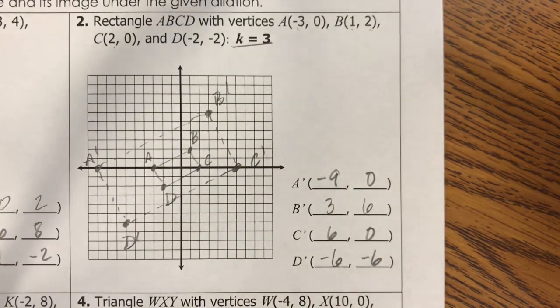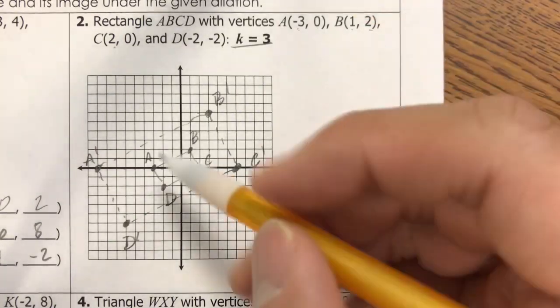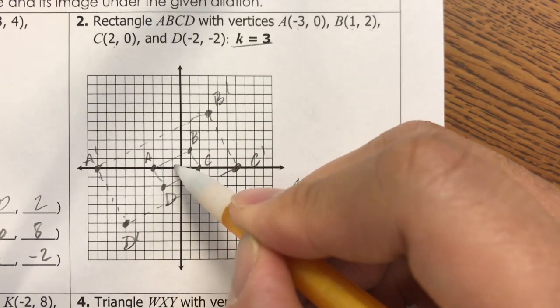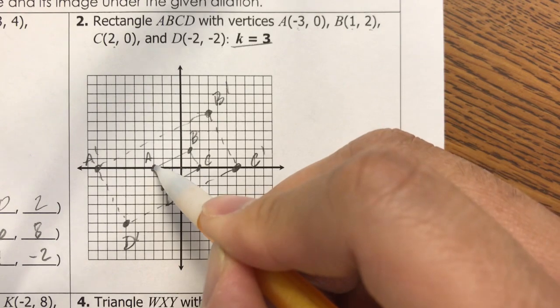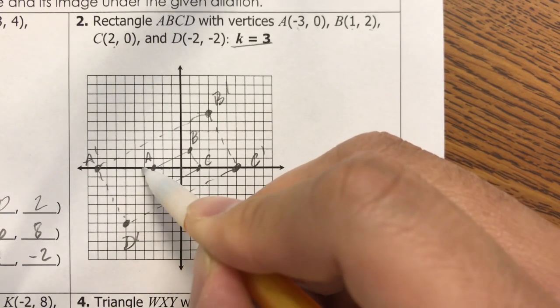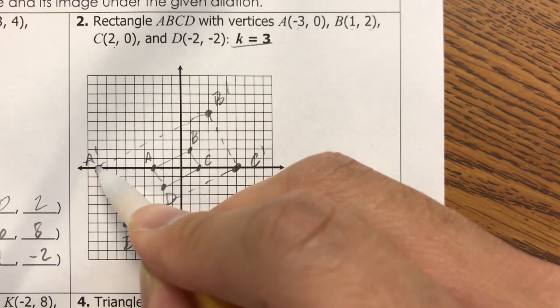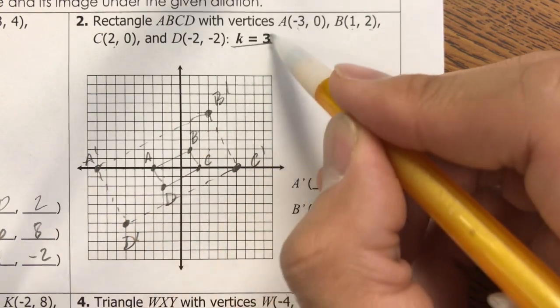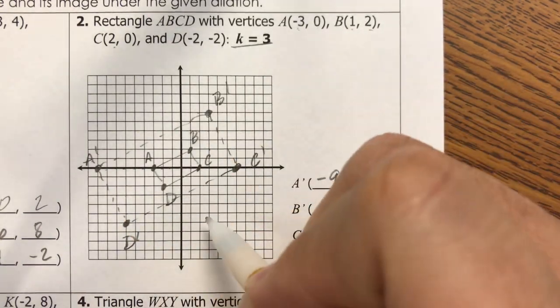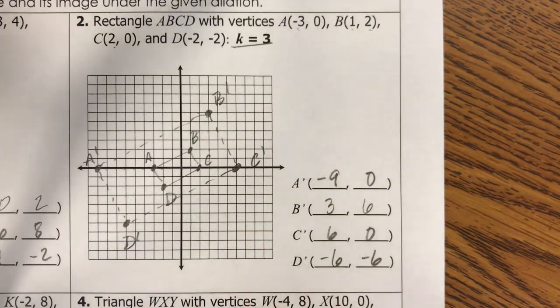So notice that that method still applies. You can do the same thing for A because we just go 3 to the left. That's once, that's twice, that's 3 times. And we wanted to multiply by 3, so that same method works.